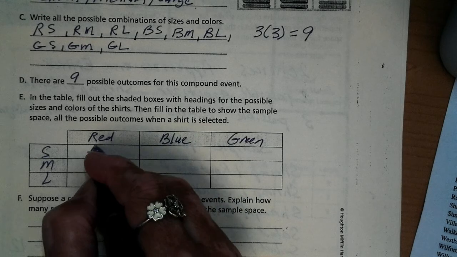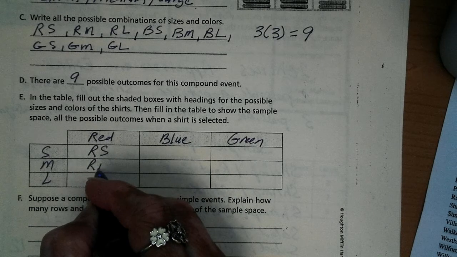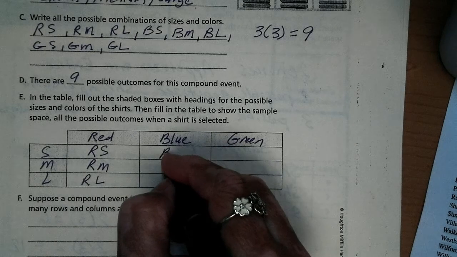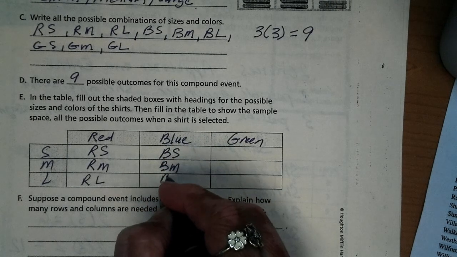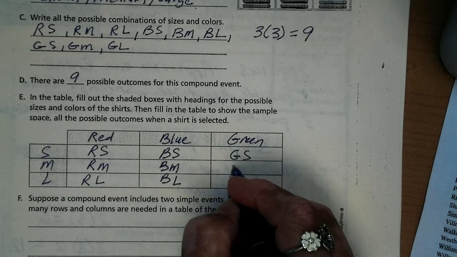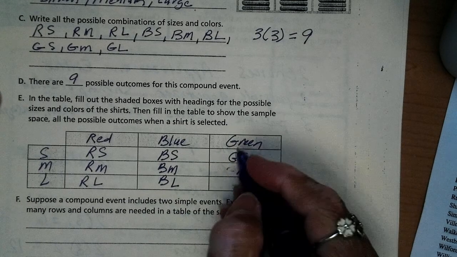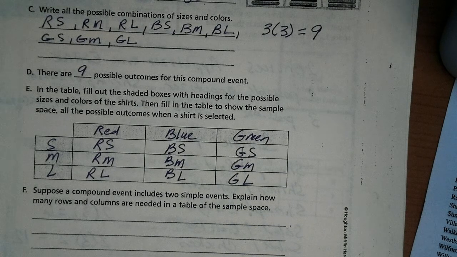All right, so we would have a red small, a red medium, and a red large, blue small, blue medium, blue large, green small, green medium, and green large. So that's what it would look like in a table.